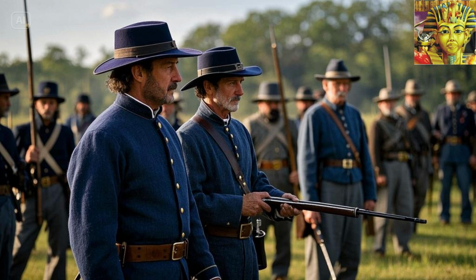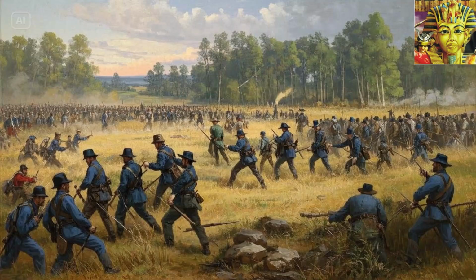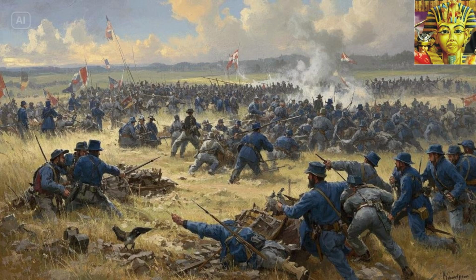Rosecrans, aware of the growing Confederate threat, sought to consolidate his forces and prepare for a defensive battle. However, his army was spread out over a wide area, and communication between his corps commanders was often slow and unreliable. This dispersion of forces would prove to be a critical weakness as the battle unfolded.